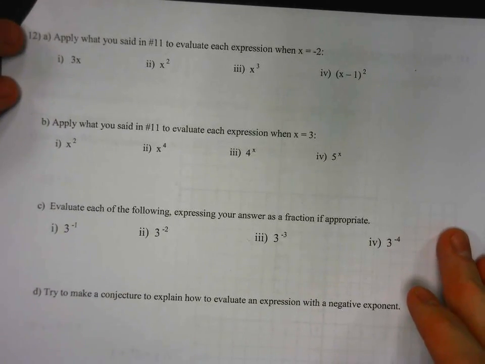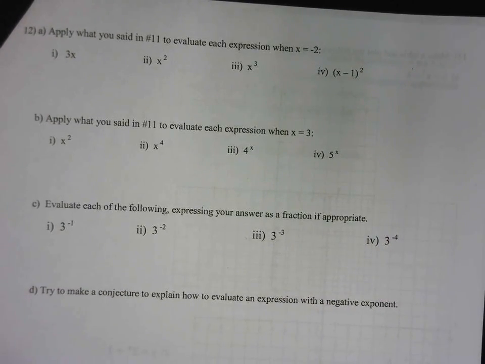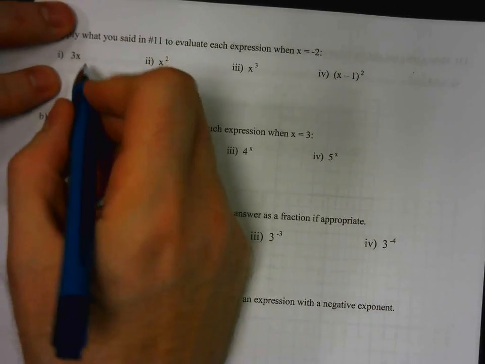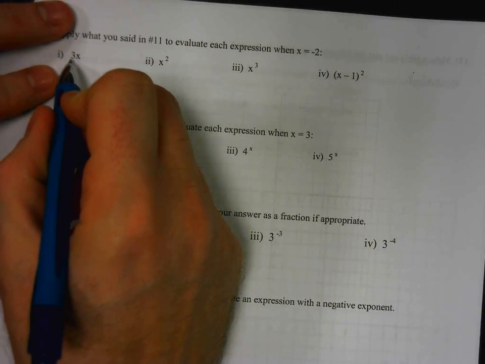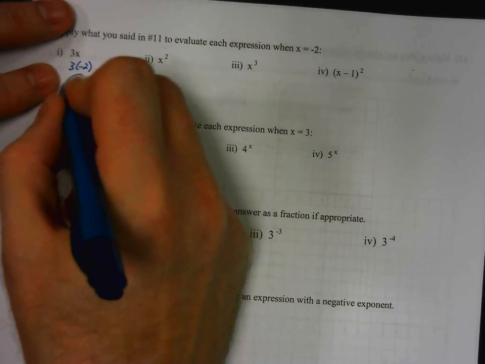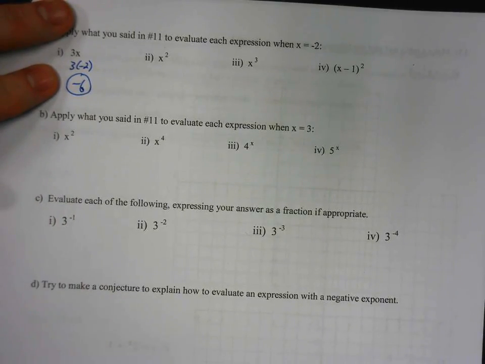Okay, so moving along to the next page. Using those three relationships, number 11, evaluate each expression when x equals -2. For 3x, you're just going to multiply 3 by the input of -2. So 3 times -2 gives you -6. So there's an easy one.